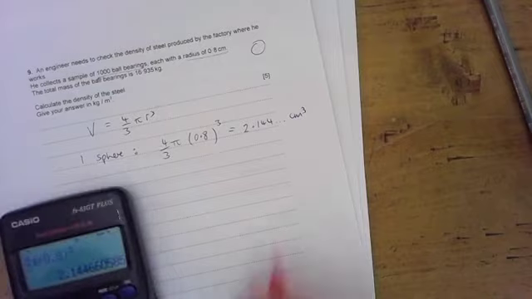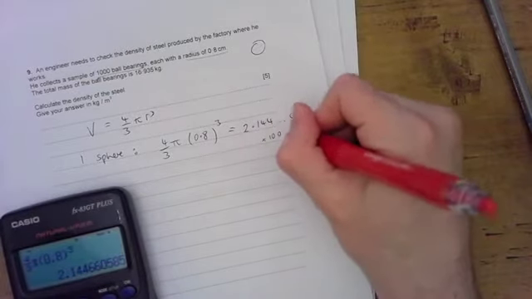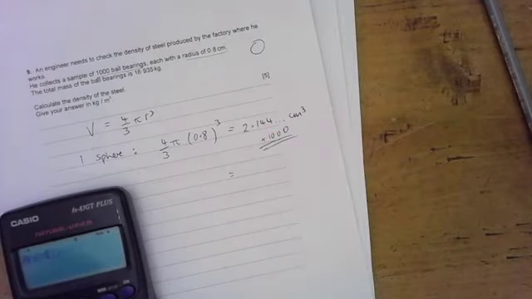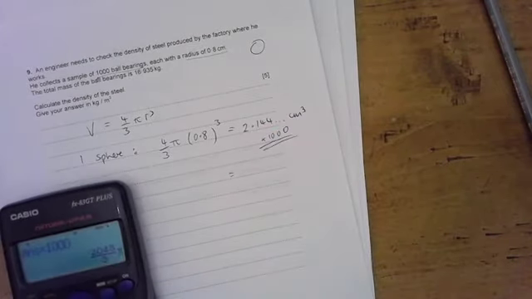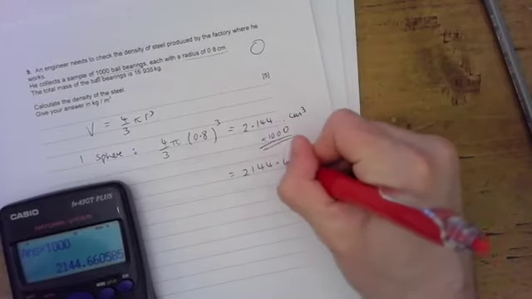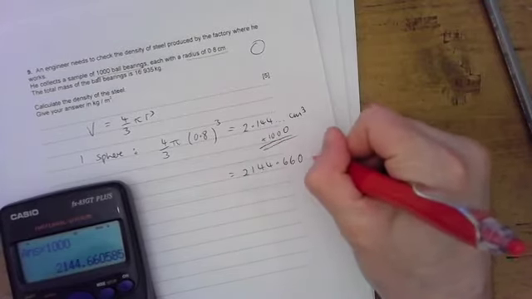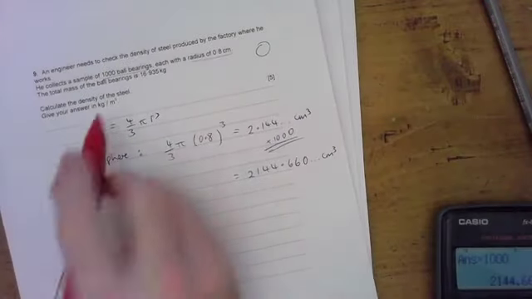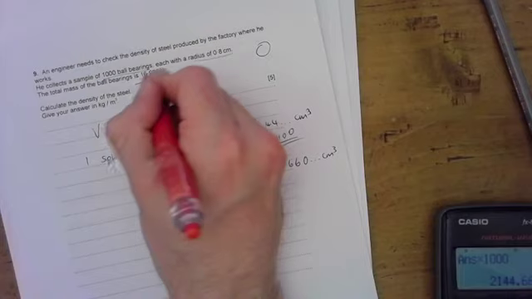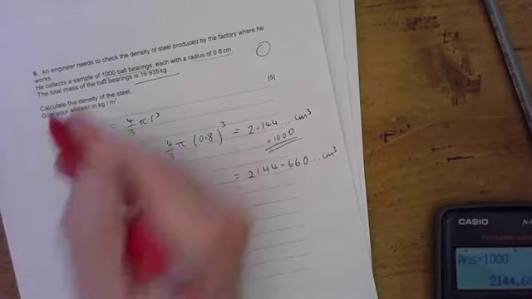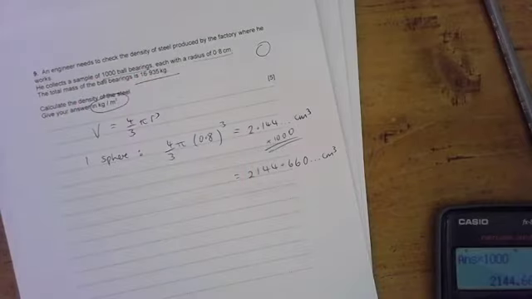He has 1,000 of these, so I need to times that by 1,000. So answer times by 1,000 comes to 2144.660 and so on, centimetres cubed. Now the big issue I've got here, it tells you the total mass is 16.935 kilograms, but it wants it in kilograms divided by metres cubed.